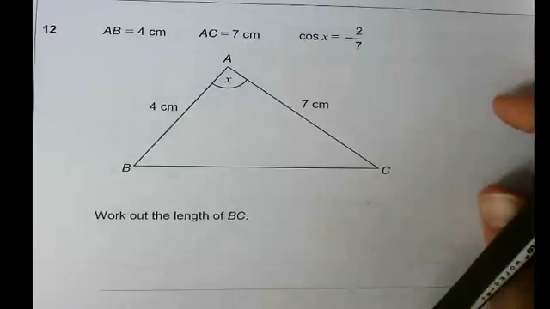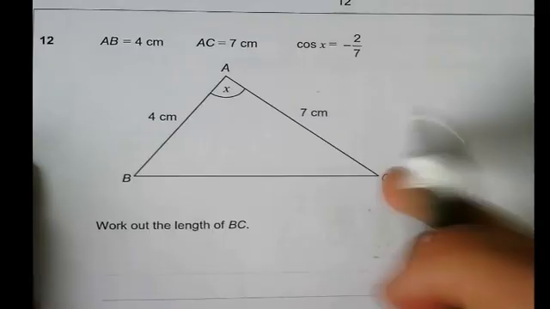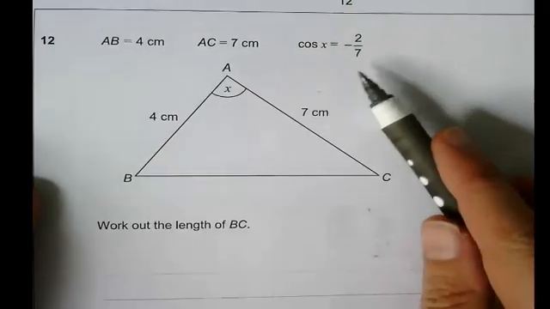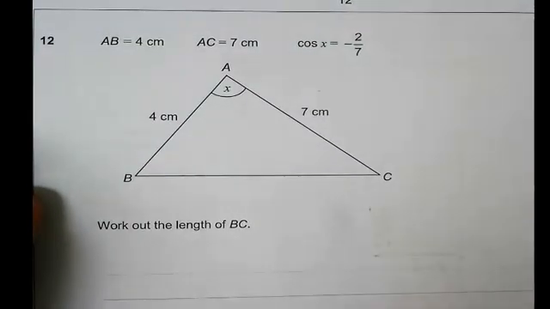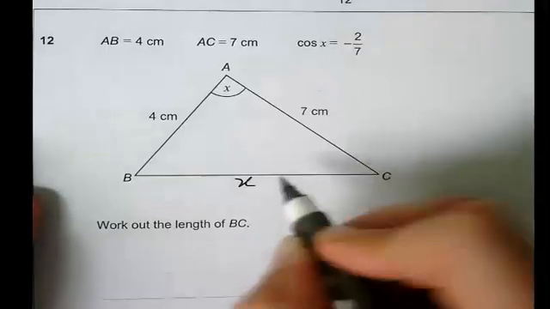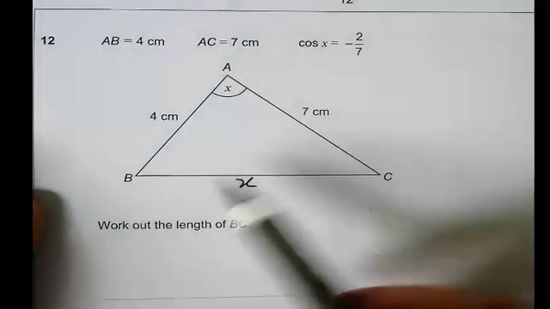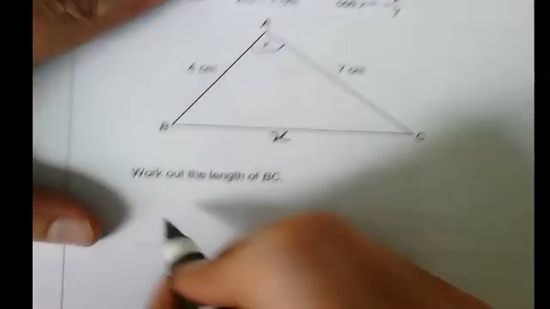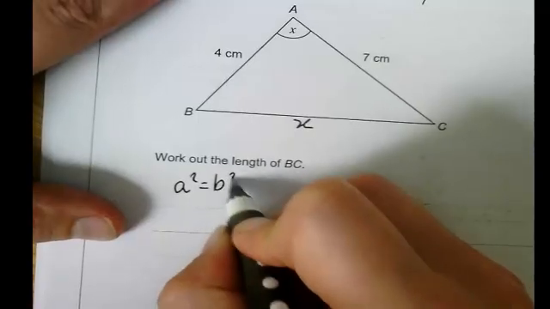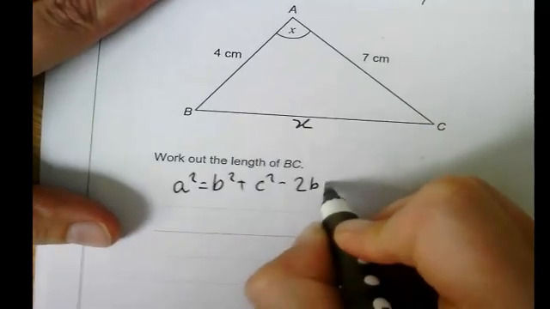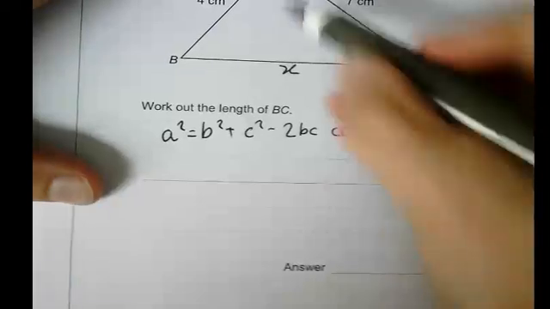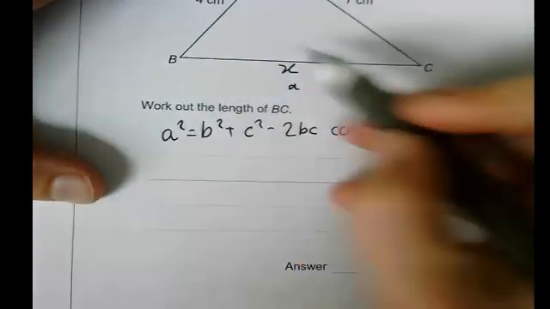Question 12. AB is 4, AC is 7, cos of x is negative 2/7. Work out the length of BC. So that's this length. This is making me think of cosine rule for sides. I'm going to write my formula. A squared equals b squared plus c squared minus 2bc cos A, and substitute in where this is going to be angle A, this is side A, this is going to be B and C.